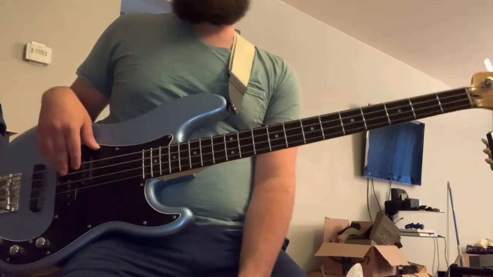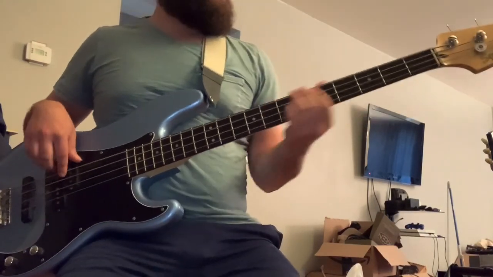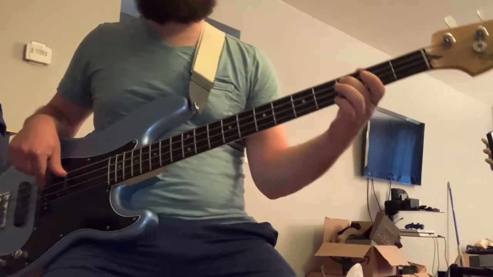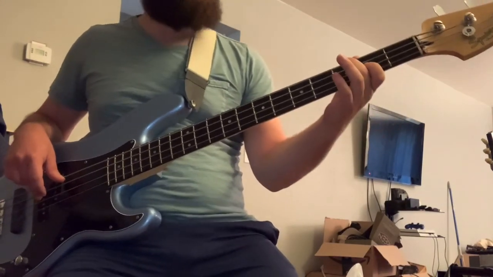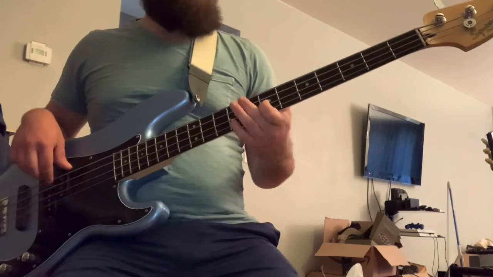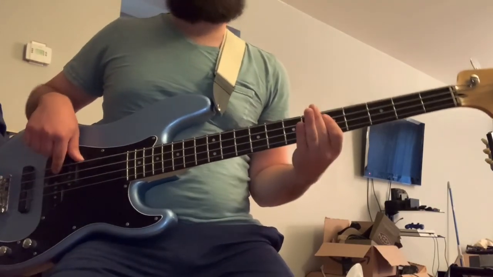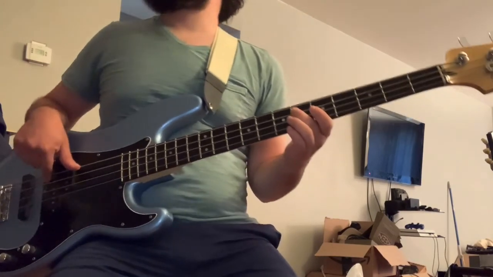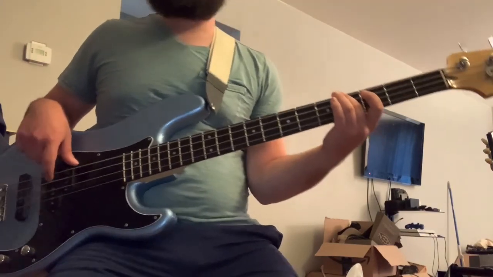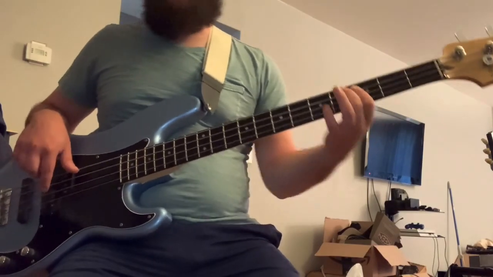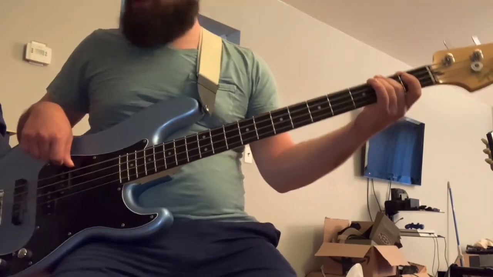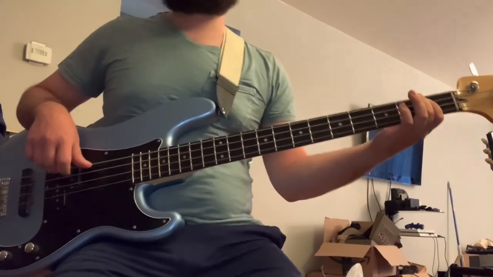1, 2, starting on the G, and 1, 2, 3, 4, third, 2, 3, C, 1, 2, 3, 4, third, 2, F, slide up, and F, 2, 3, 4, third, B flat, 2, 3, 4, third, E flat, and E flat, 2, 3, 4, third, A flat's next, A flat, third, D flat, 2, 3, 4, third, G flat, and now 2, 3, and the third, 2, 3, B natural.